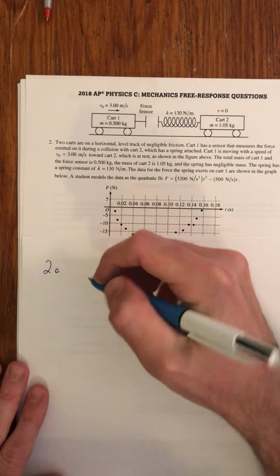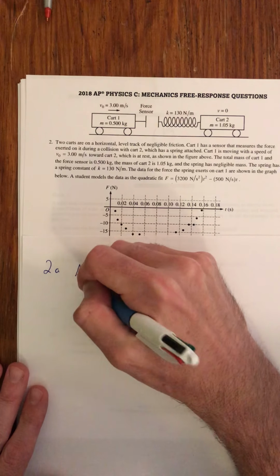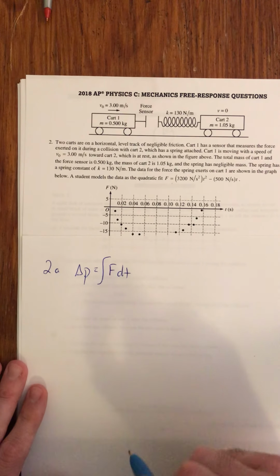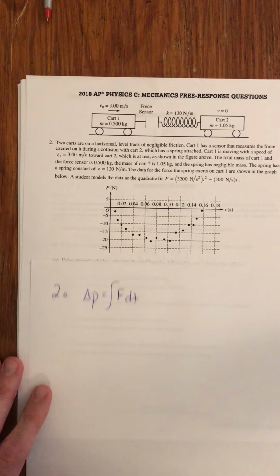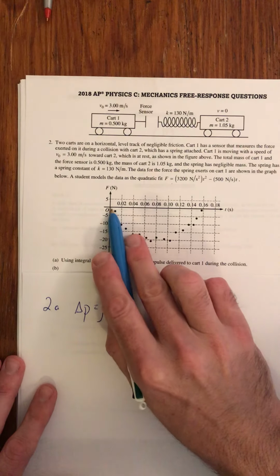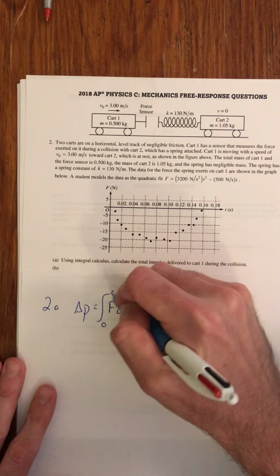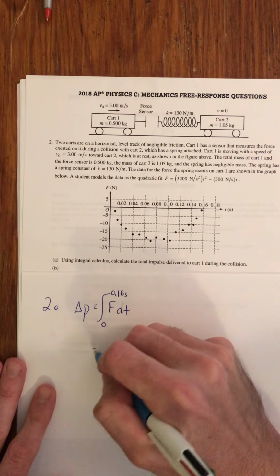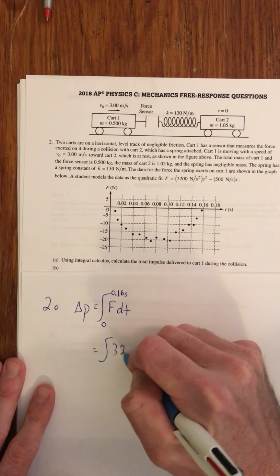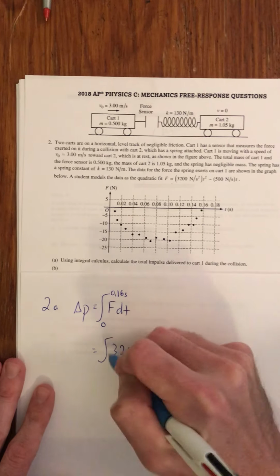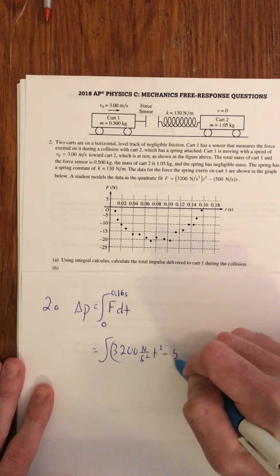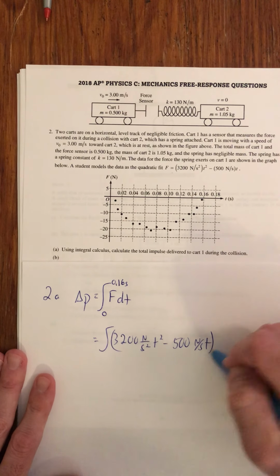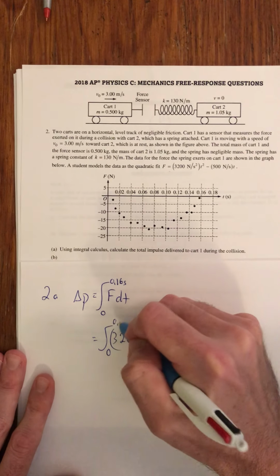So for 2a, we know that impulse, delta p, is the integral of F dt, and so it looks like we have to figure out what the bounds are. It's from 0 to 0.16 seconds, it looks like. And so let's just plug that in: the integral of 3200 newtons per second squared t squared minus 500 newtons per second t, dt, from 0 to 0.16.